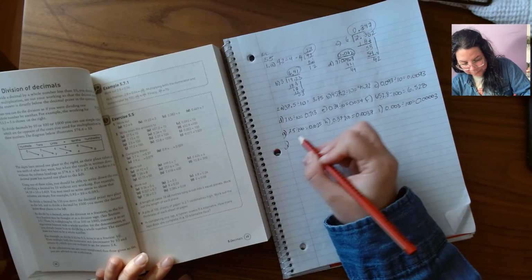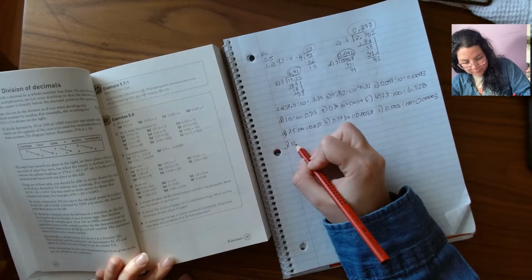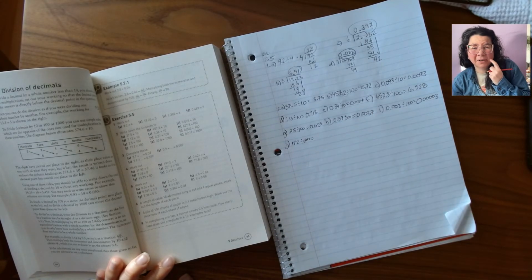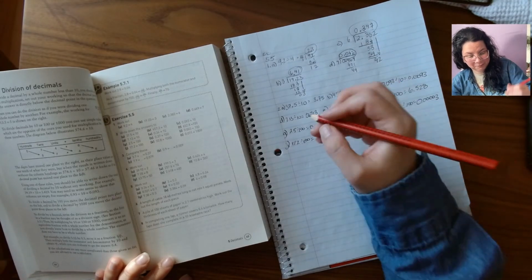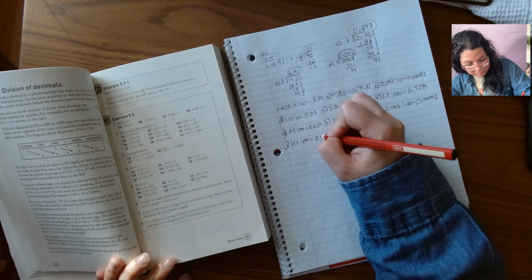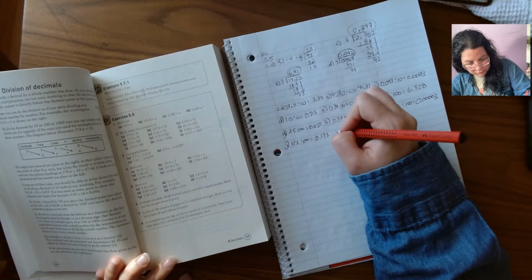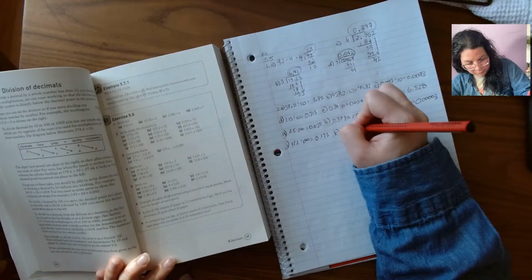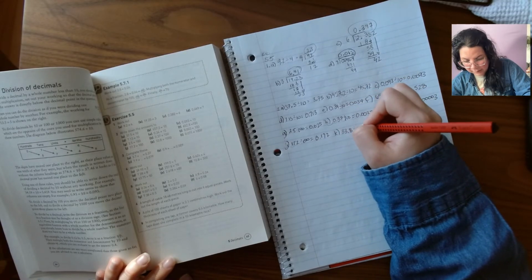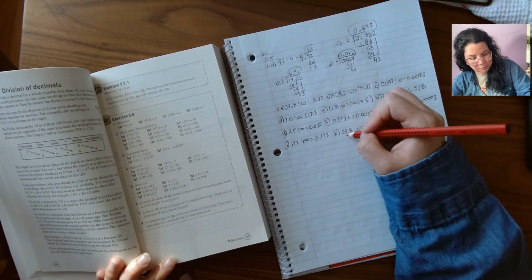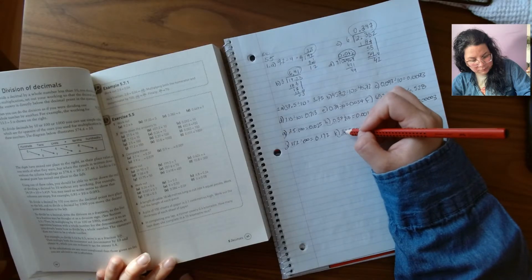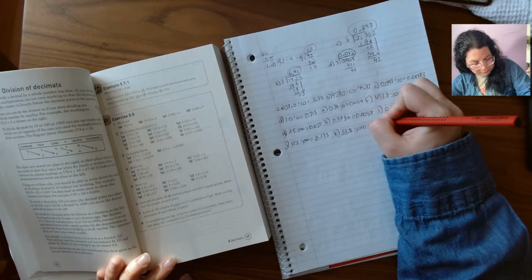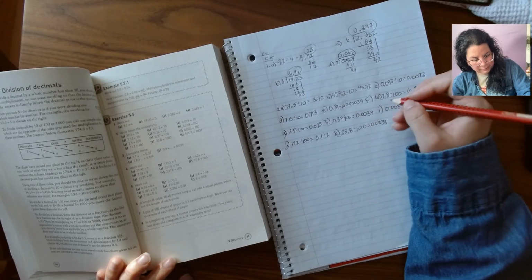J, 17.2 divided by 100 equals, my writing just keeps getting worse and worse here. Okay, anyways, 0.172. K, 33.8 divided by 1,000 equals 0.0338.